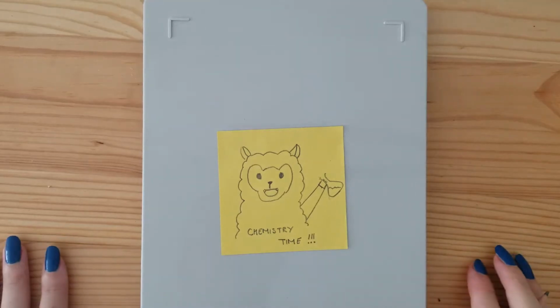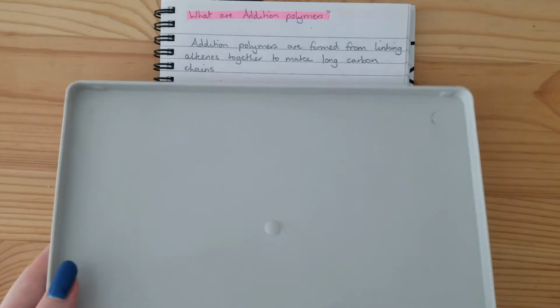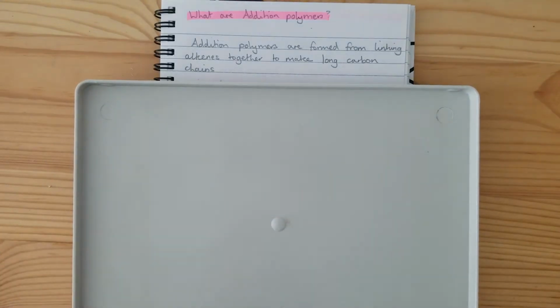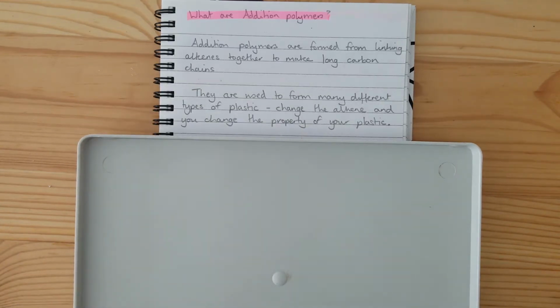Okay guys, so we're going to look at what are addition polymers. Addition polymers are formed by linking alkenes, hydrocarbons with double bonds in, together to make long carbon chains. So you can take any alkene and do this, react them together, break the double bonds to make your long carbon chain. They are mostly used to form different types of plastic.